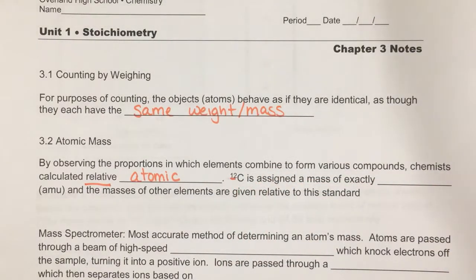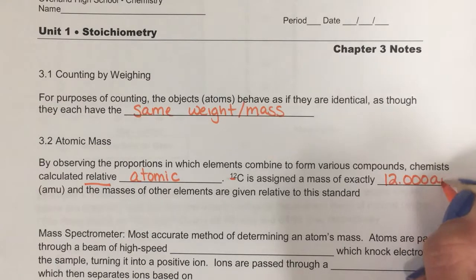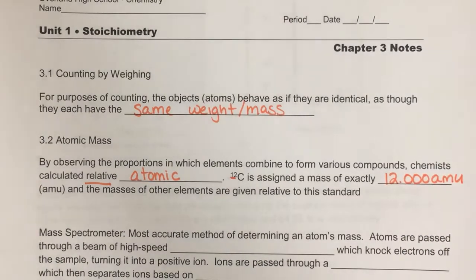Now what we do is we say that carbon-12 is our standard. And we're assigning it a mass of exactly 12.000 AMU, okay, atomic mass units. And so what we're doing is we're going to compare the mass of hydrogen to carbon-12. The mass of oxygen to carbon-12, the mass of nitrogen to carbon-12, okay?